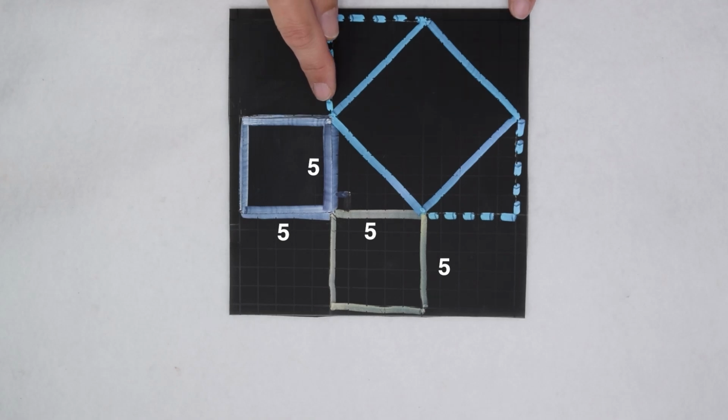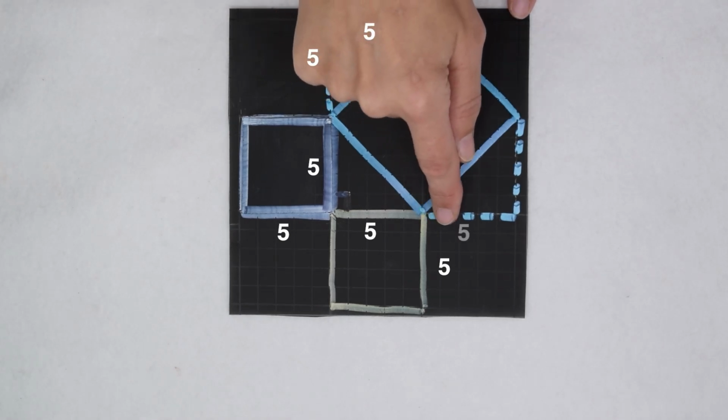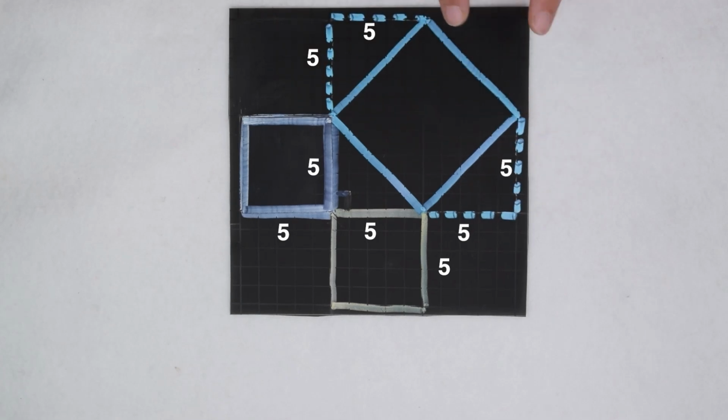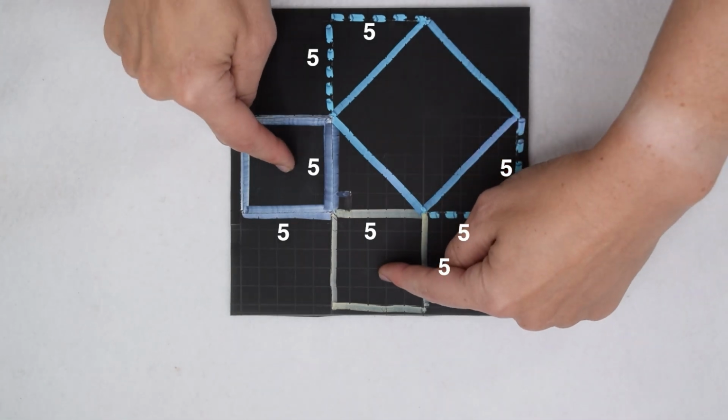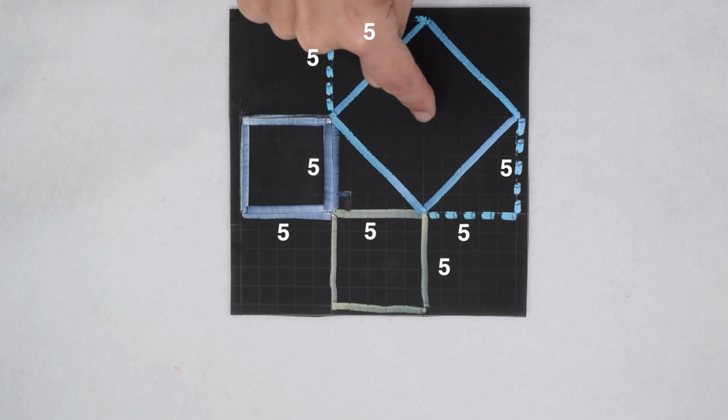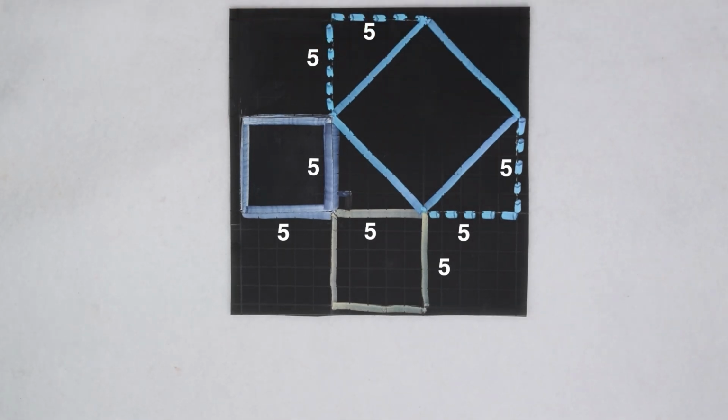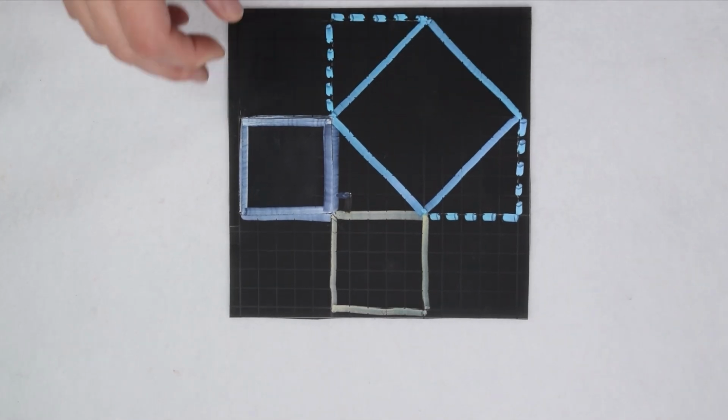To make the square off the hypotenuse, I'm going to count 5 up and 5 over for the legs, and I'm going to count 5 over and 5 up here also for the legs. Now I have my vertices and I can connect them. The Pythagorean theorem tells us that the sum of the square off the two legs is going to be equal to the area of the square off the hypotenuse. Well, let's test that out.